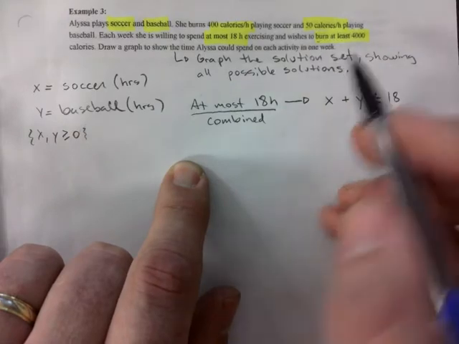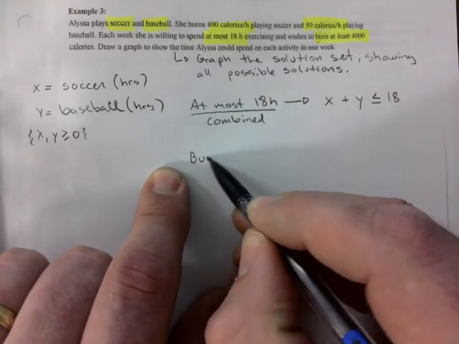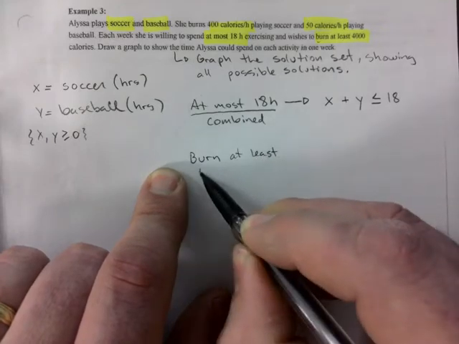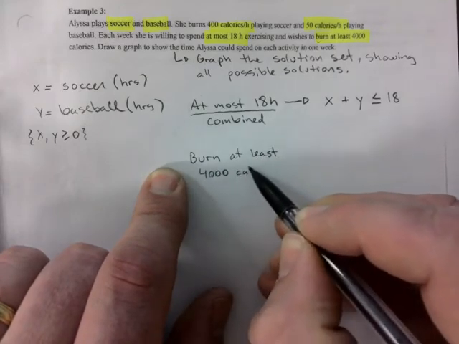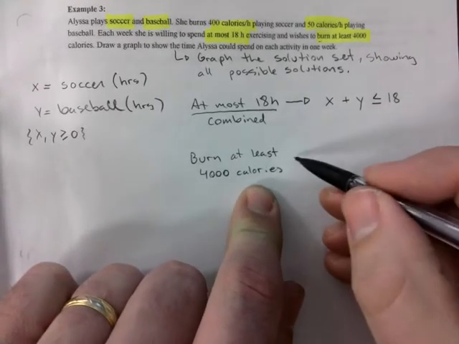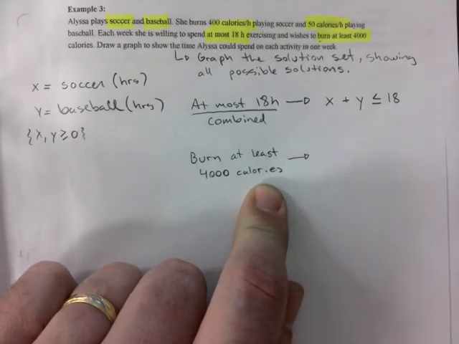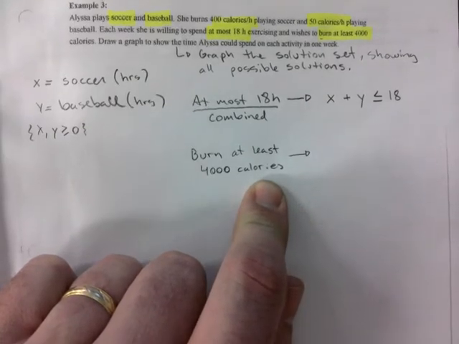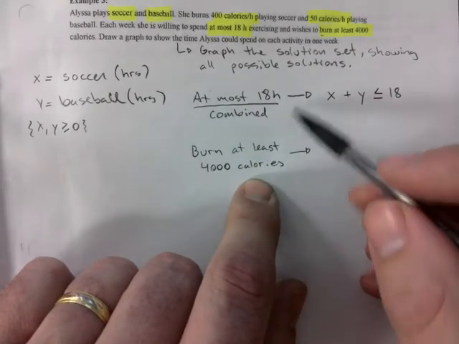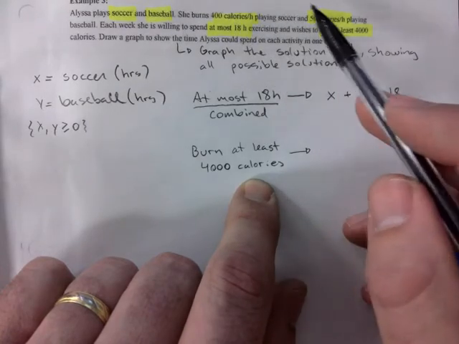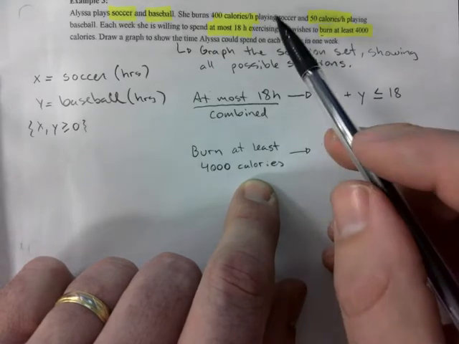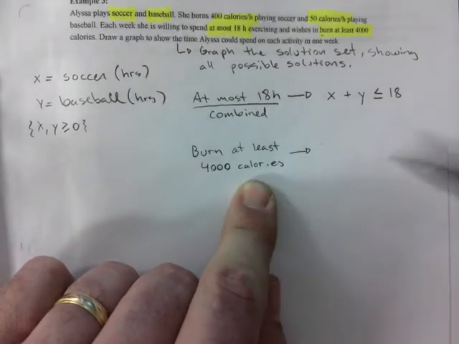Next, burn at least 4,000 calories. Again, it's not saying during which sport, right? It's just saying burn 4,000. So there's, again, an indication of combined. So calories, let's go up. We are given the calories burned at each sport. So I'm just going to make sure it's playing soccer. Soccer is X. Here we go.